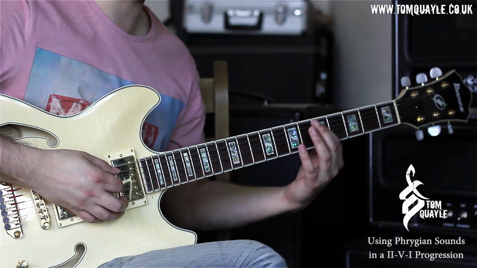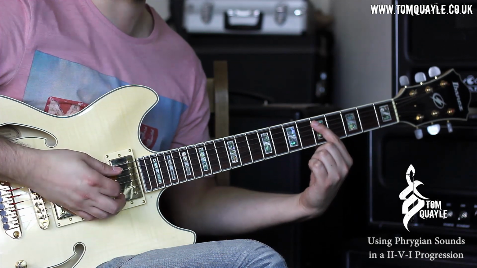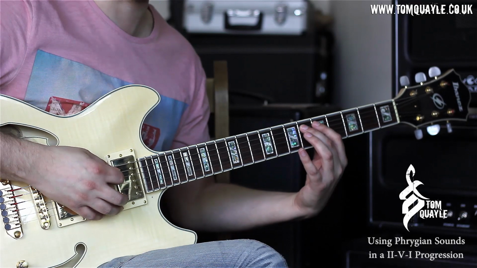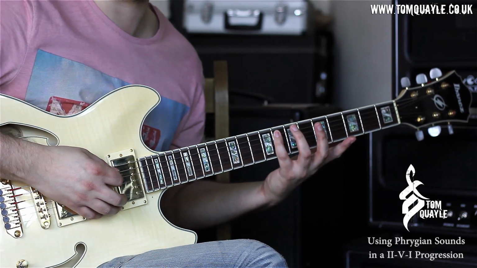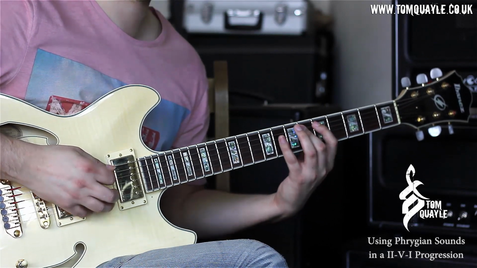Okay, so the notes in the D Phrygian scale, we start with D at the 5th fret of the A string. That's our root. We're then going to play E flat, which is a flat 2nd or a flat 9th. And then we play F, which is our 3rd, a flat 3rd in this case. So that's 5, 6, 8.